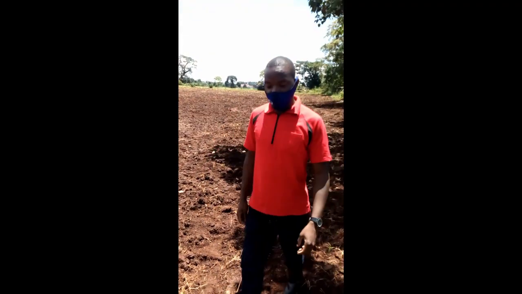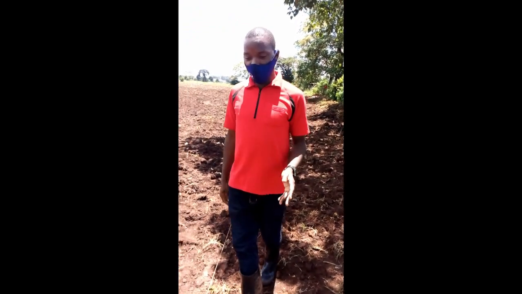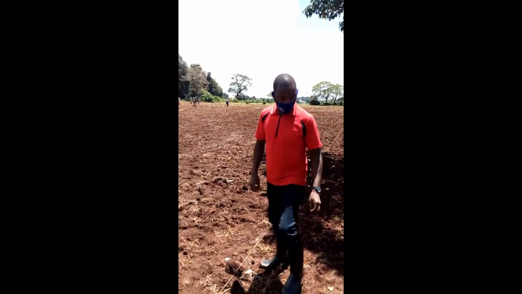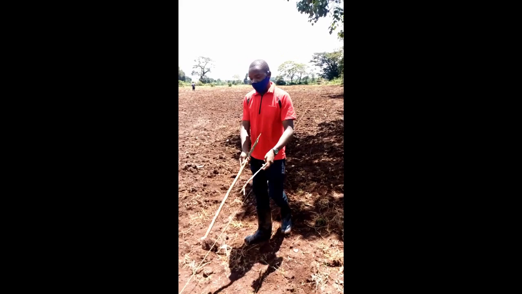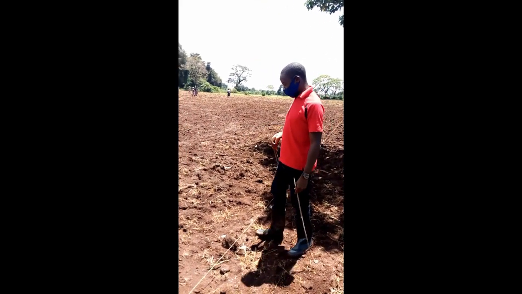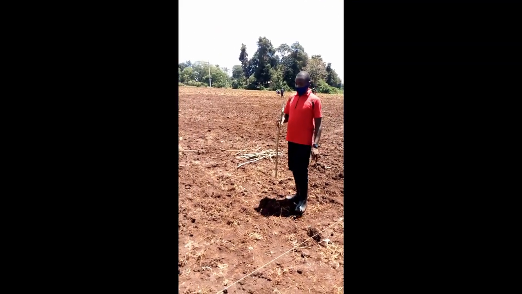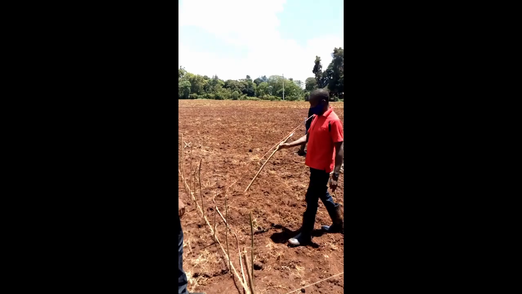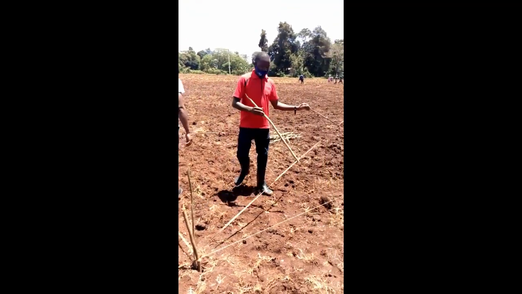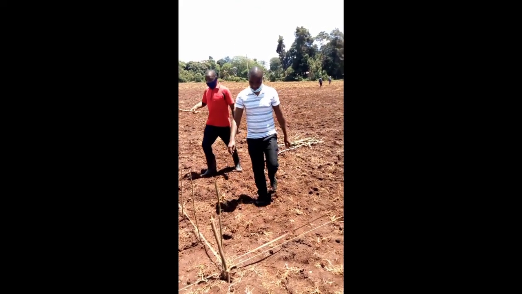We are here at the experimental site. We have measured a right angle to make the experimental. To set up the experiment, we have set up a right angle triangle measuring 3, 4, and the hypotenuse 5. So we use the tape to measure 4 meters by 3 meters, then connect the triangle to make the right angle triangle.